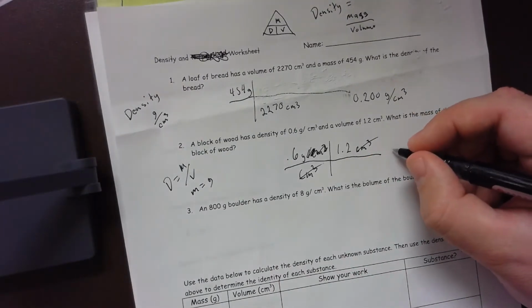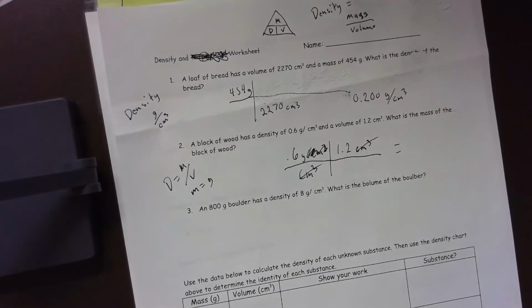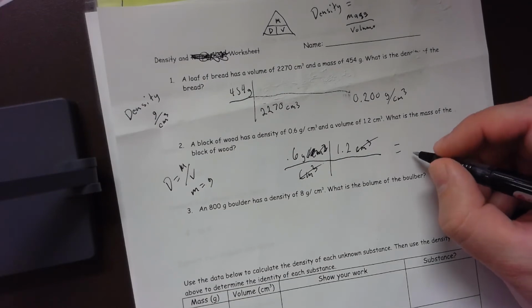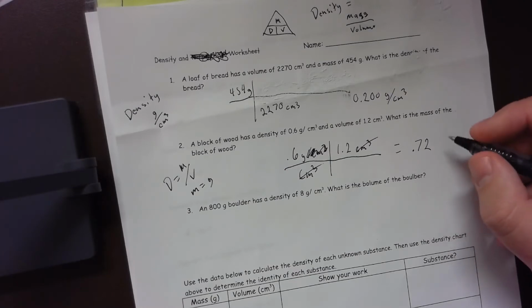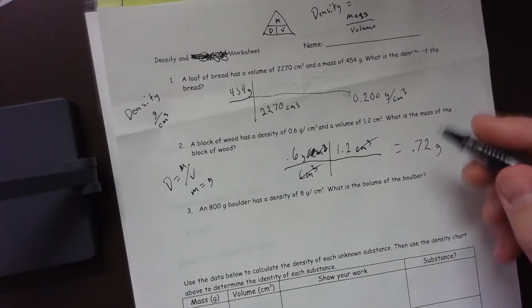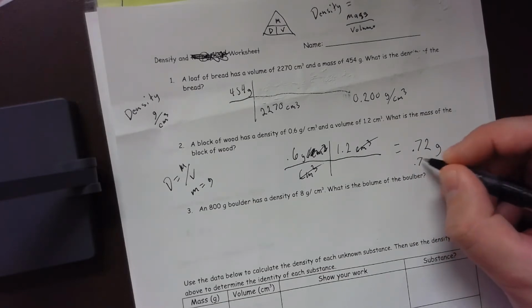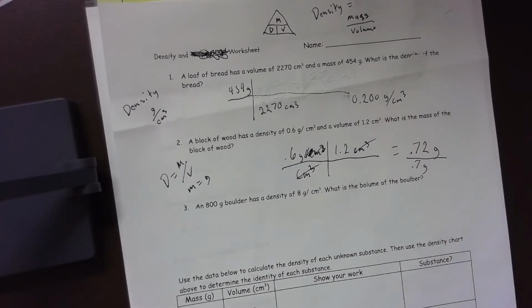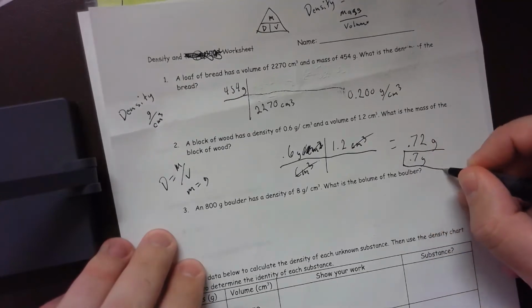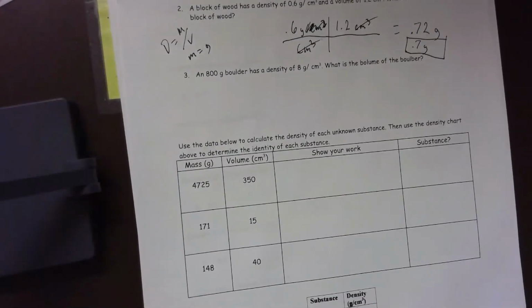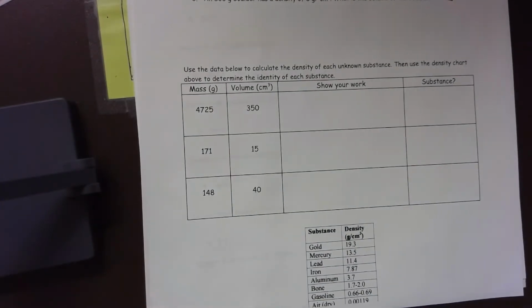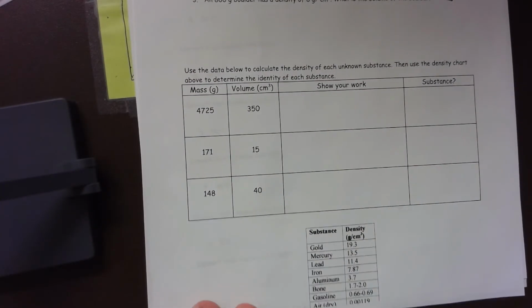We're going to get to this: 0.6 times 1.2 equals 0.72 grams, or since we only have one sig fig in our first one, 0.7 grams. Makes sense? Let's do one more. And I'll let you guys do the chart on your own, because then you'll have to figure out which substance is which based on the grams per centimeter cubed.